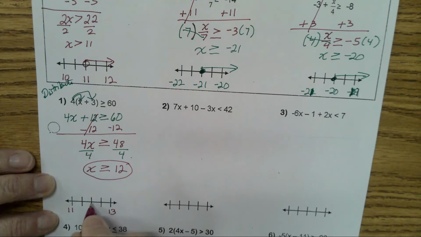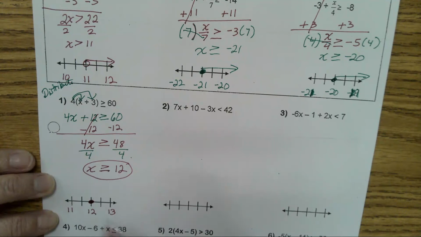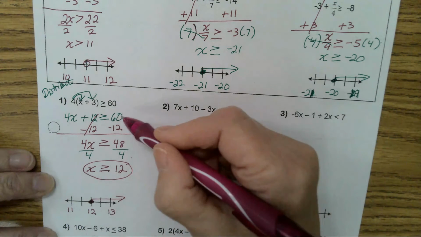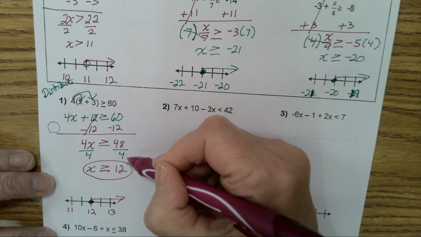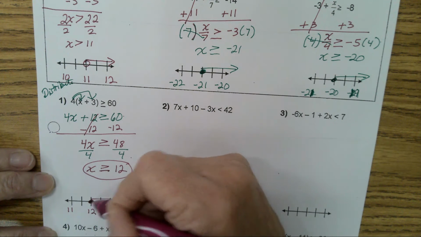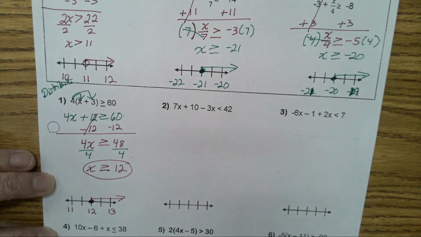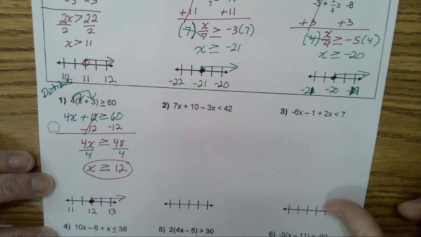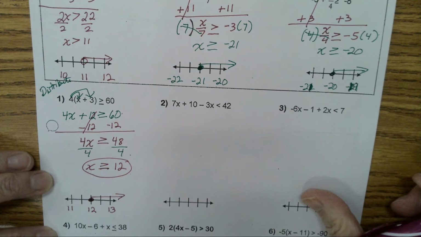You get a point for doing a closed circle because it's got the line. X has the big end. Big numbers live to the right. So 1, 2, 3, 4, 5, 6, 7 points on that problem. Okay, we have to be careful. Now any questions on number 1?